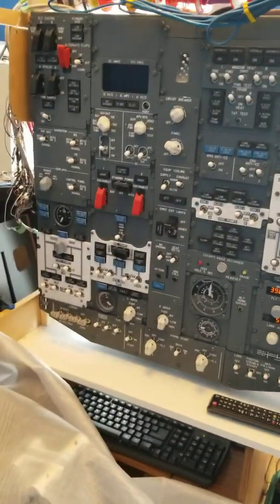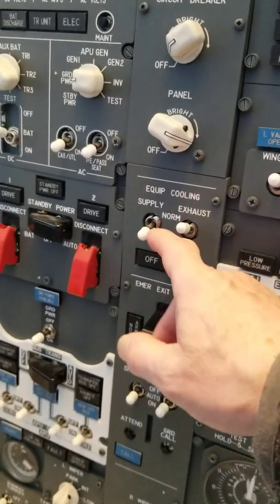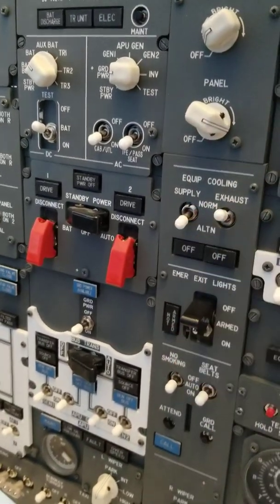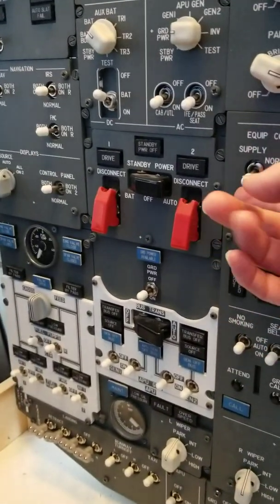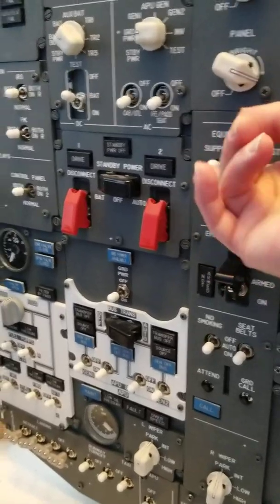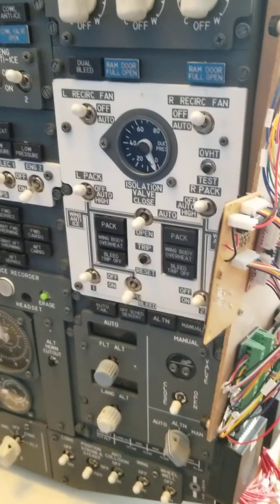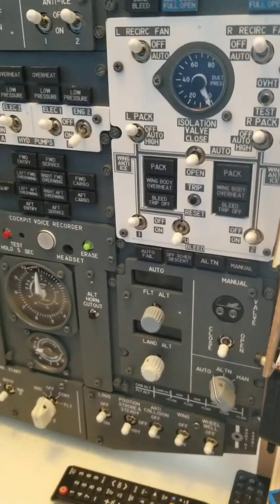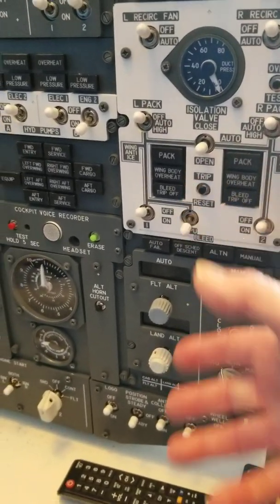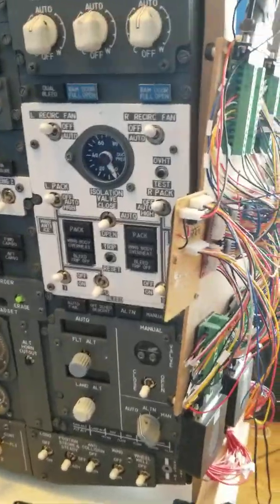Okay, so back to the overhead. Of course, when I switch off equipment supply alternate, that's going to douse the numbers. As you can see, everything's out. Now, here's something that's really bothering me as well. I thought I could change this over to a different starting bus and control it that way.